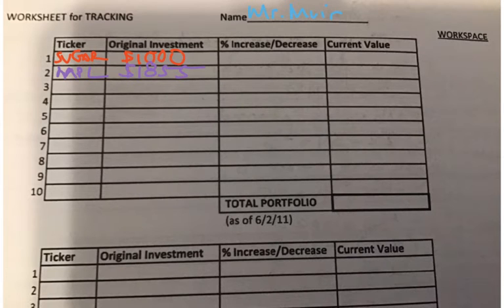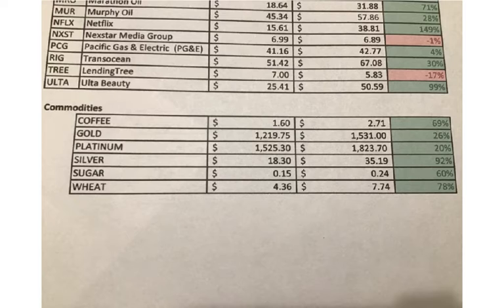So what we want to focus on is this idea of the percent of increase or decrease. You don't necessarily have to have this printed up, but what I'm going to be using is this sheet that is available to you. Here it names the original price or price per share, and then what it went up to, in regards to commodities and in regards to stocks.